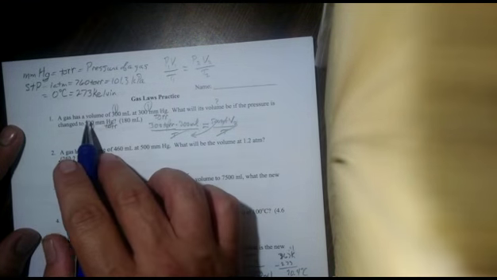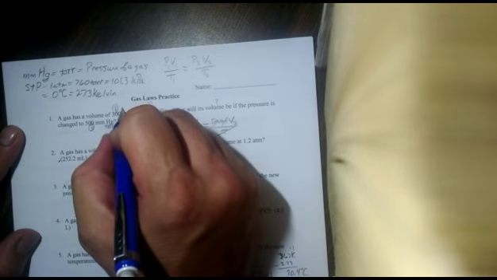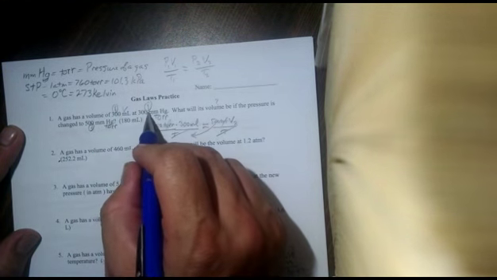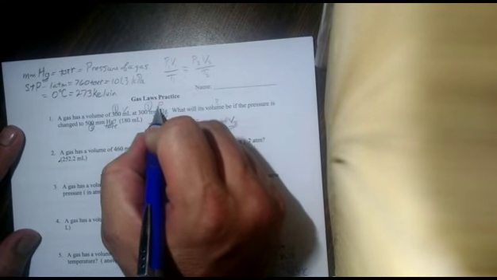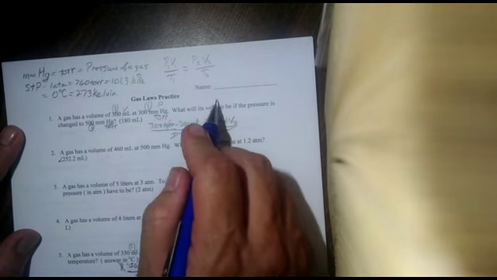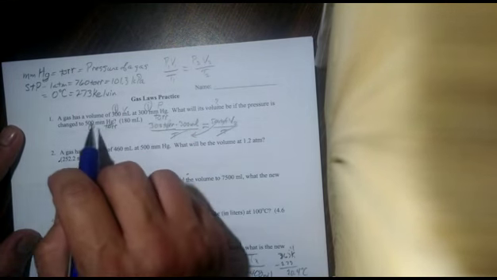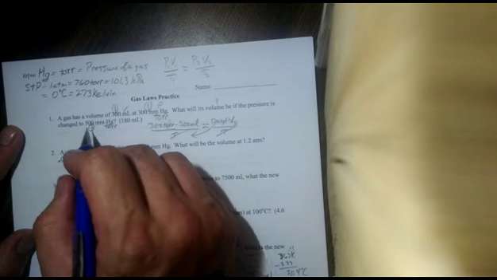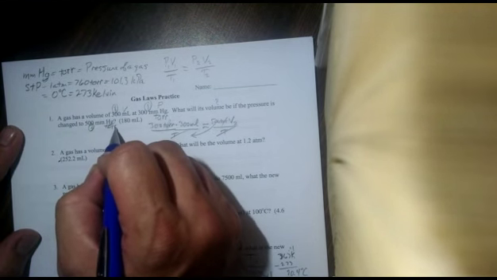So let's try number 1. A gas has a volume of 300 milliliters. Okay, for situation 1, that's my volume at 300 millimeters of mercury. That's situation 1, that's my pressure. What will its volume be? I don't know. Question mark. That's what I'm shooting for. If the pressure is changed, they didn't have a big story, they just say it's changed, to 500 millimeters of mercury. I'm going to put torr there, and that's my new pressure.